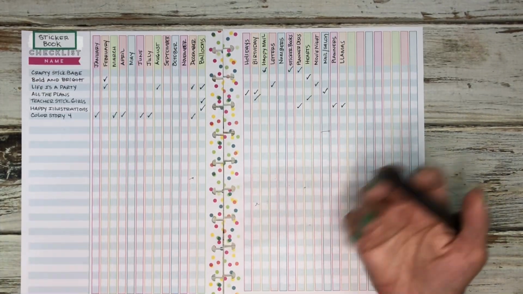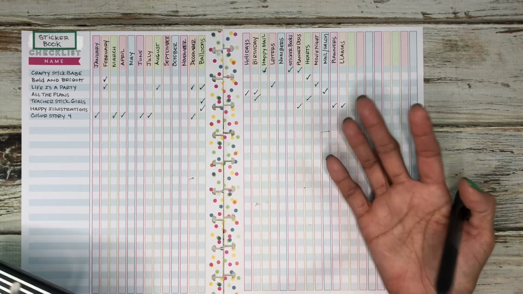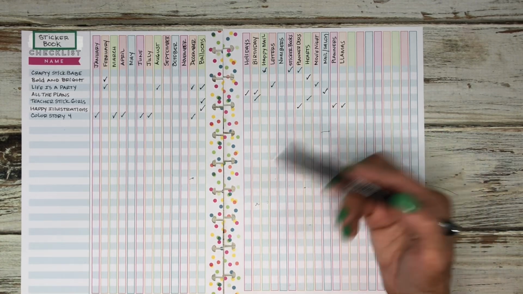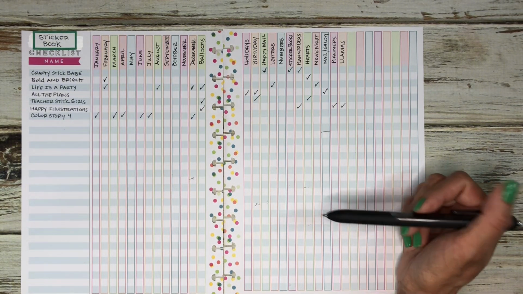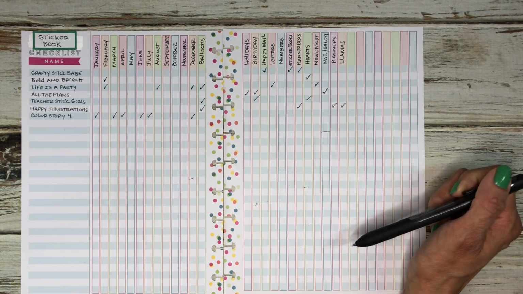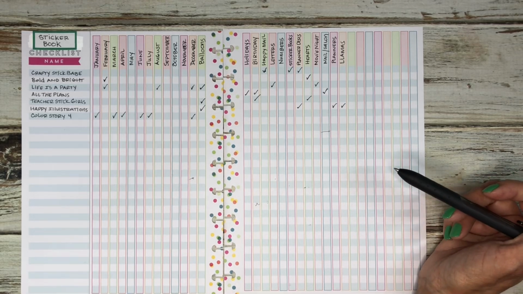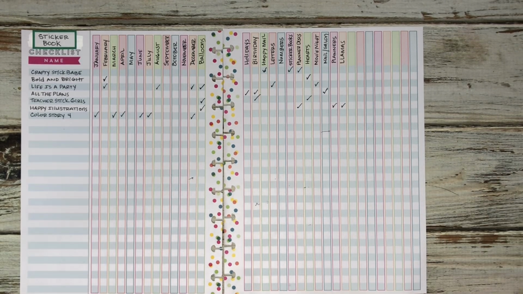This is not to replace the sticker search. This is just to keep a handy little list on hand so that you could easily look at it and figure out something quick and easy, what you can use if you're looking for something specific. So that's the whole thought process behind this. And I hope that it has inspired you to make your own list.